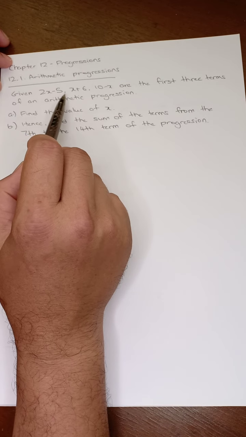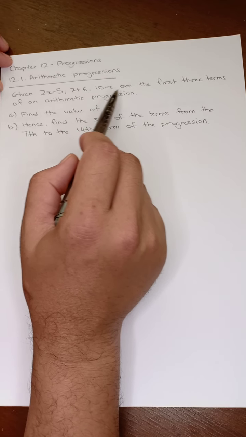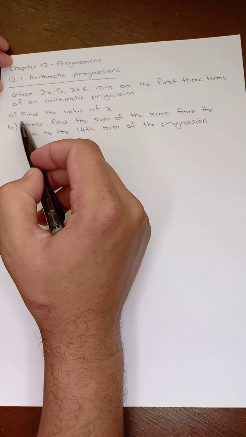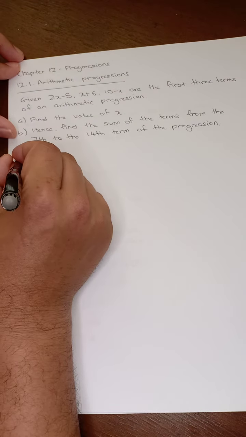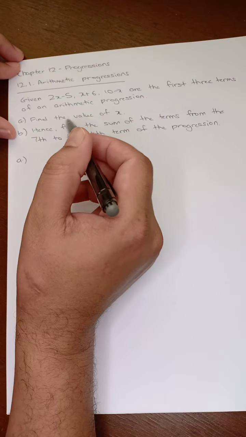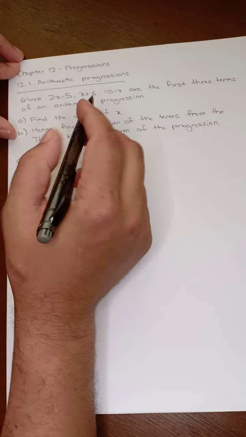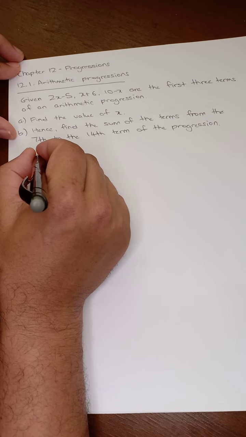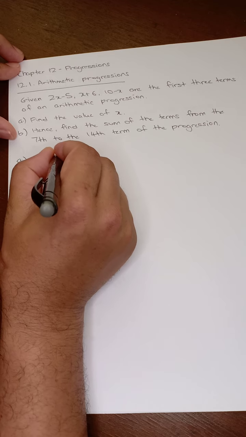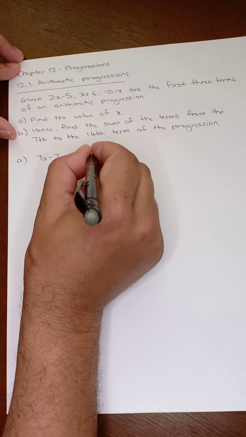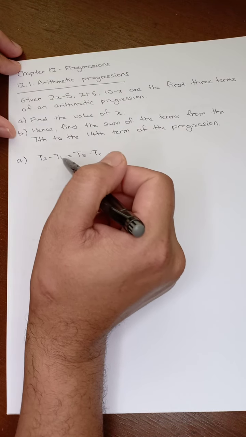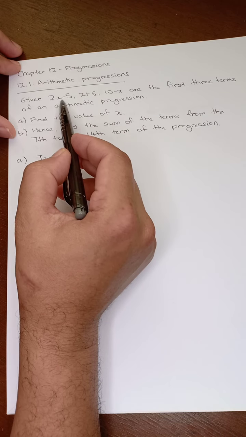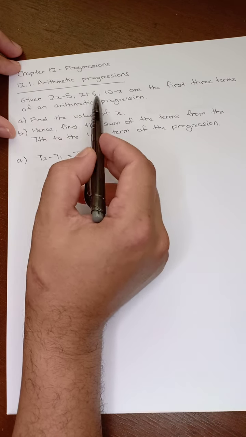Hope you can see the question. Given 2x minus 5, x plus 6, 10 minus x are the first 3 terms of an arithmetic progression. Find the value of x. Okay, we can do that. This is the arithmetic progression, so our d will be the same throughout the progression. So we can say that t2 minus t1 equals to t3 minus t2. So we are creating an equation based on our d, common difference. The common difference will be always the same.